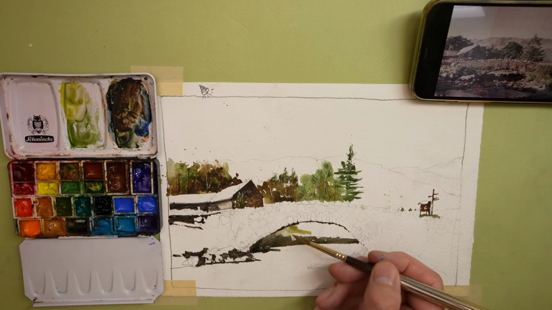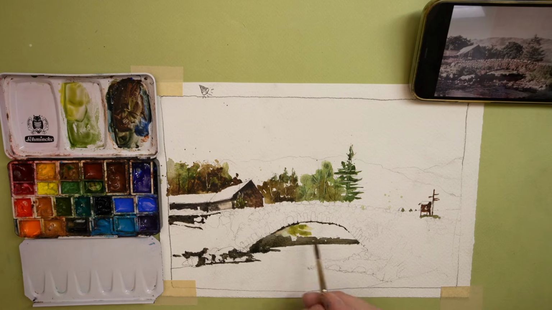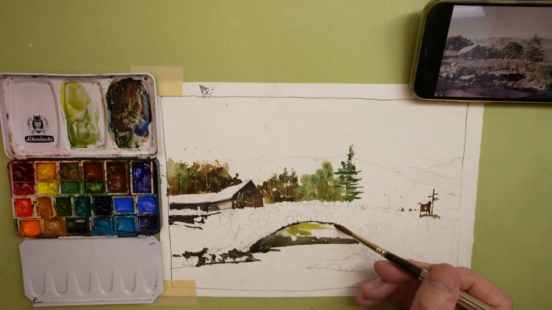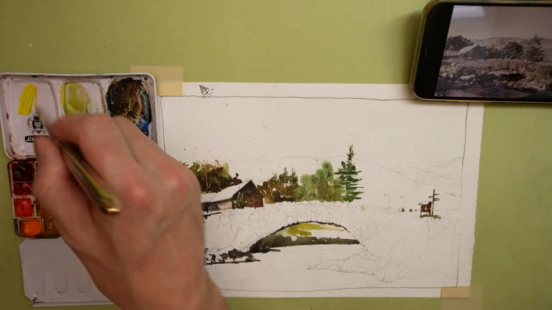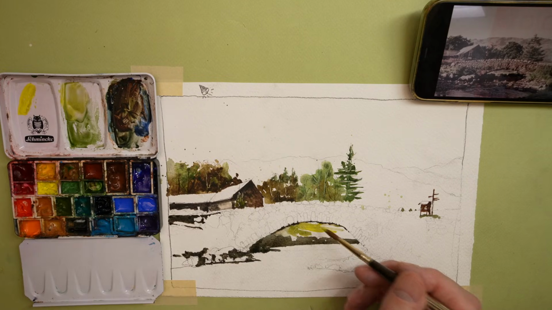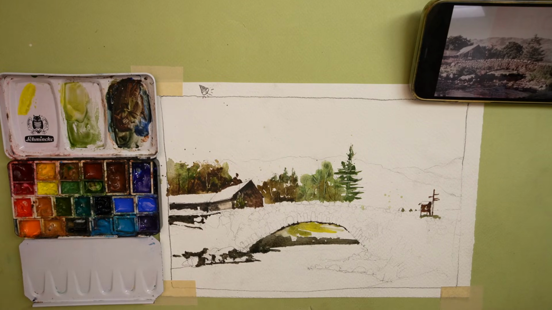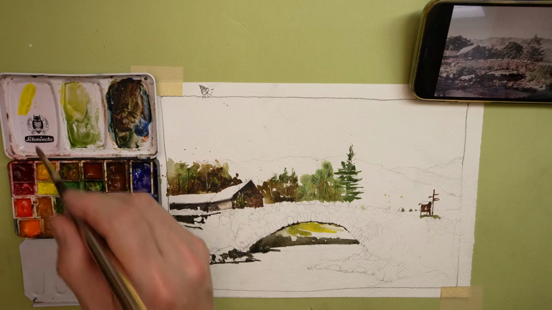That's over here, coming down this way. A little bit of blue.